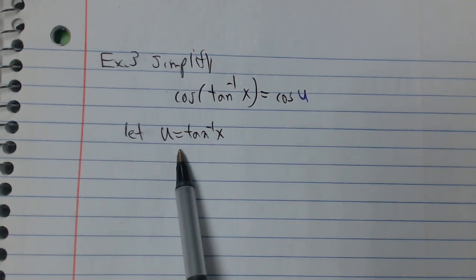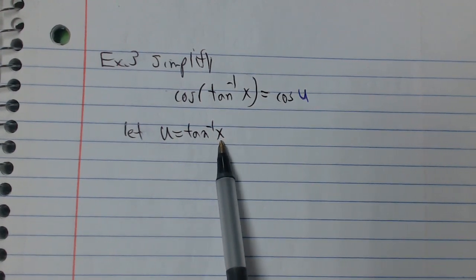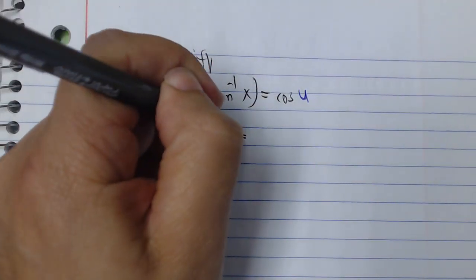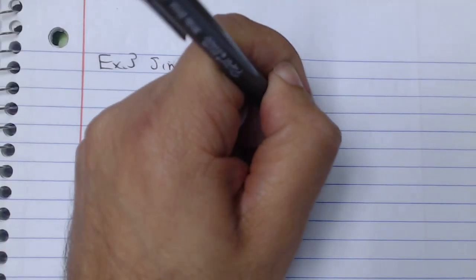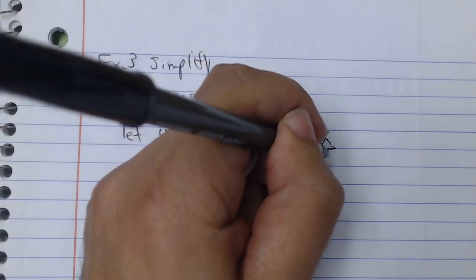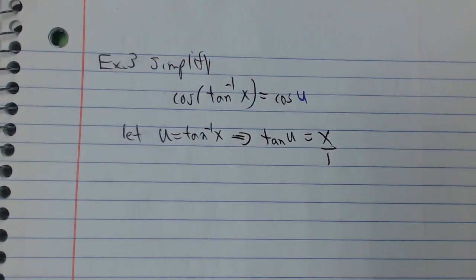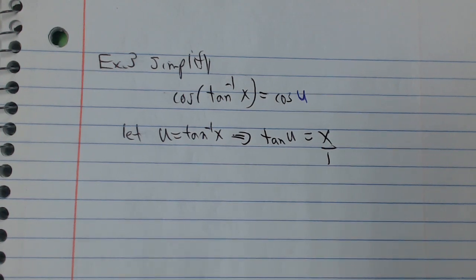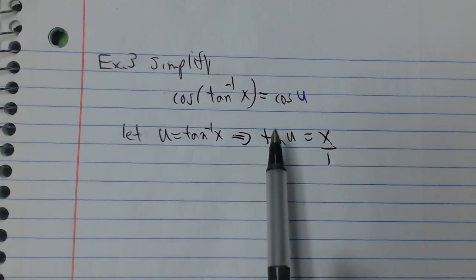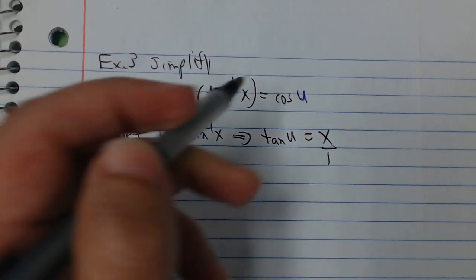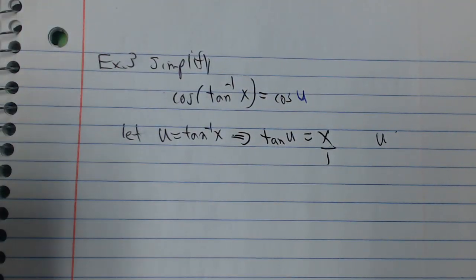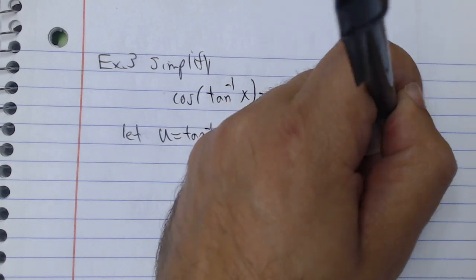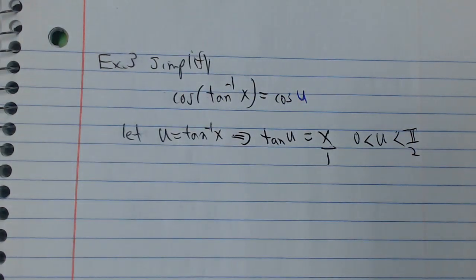Well, if I come back down here, since u equals tangent inverse of x, by definition that's the same thing as tangent of u equals x, and I'm going to put this as x over 1. Let's simplify this out. One thing I want to point out is that since I used the definition of tangent inverse, u has restrictions. What were the restrictions of tangent inverse? It went from 0 to pi over 2. So u is from 0 to pi over 2, and you'll see where this restriction comes into play.